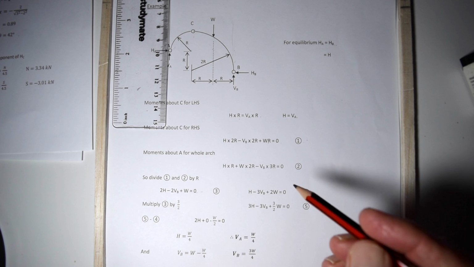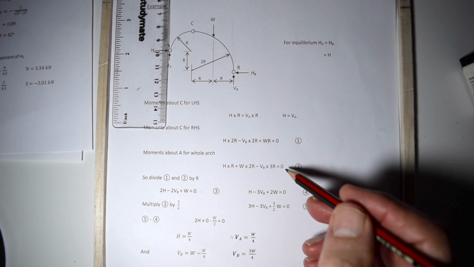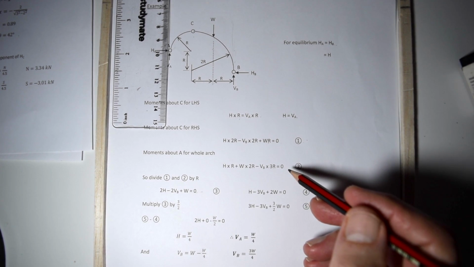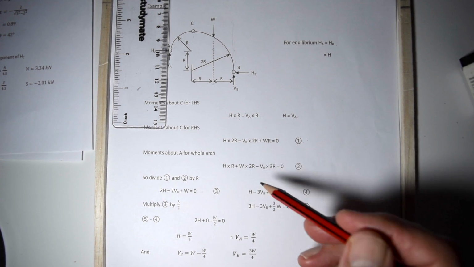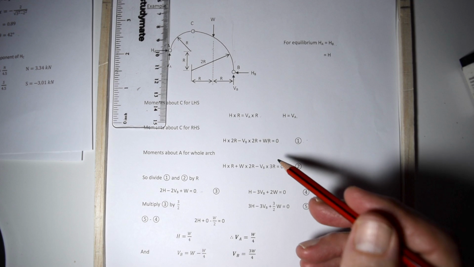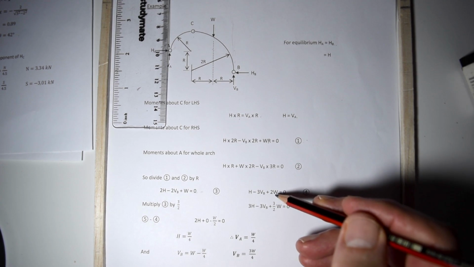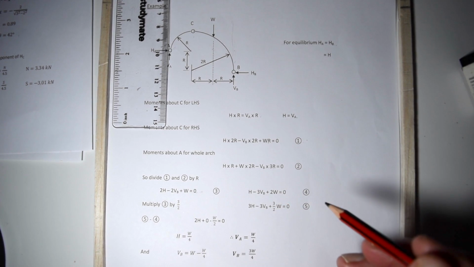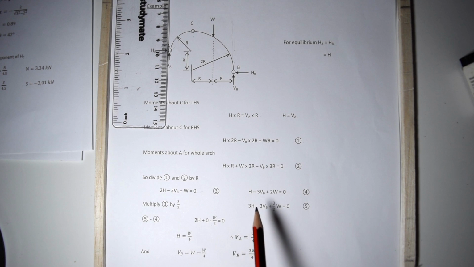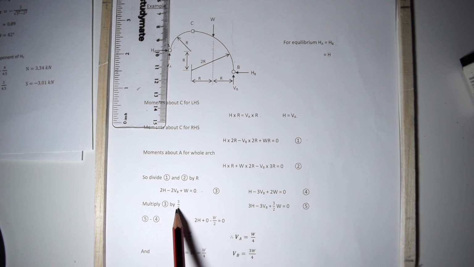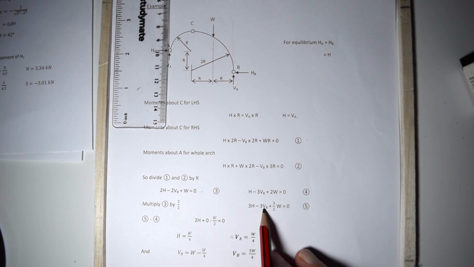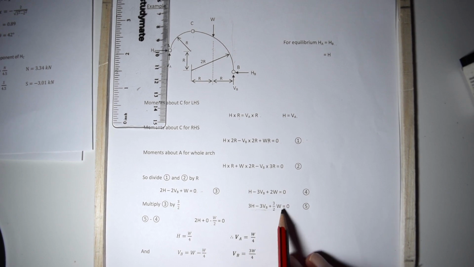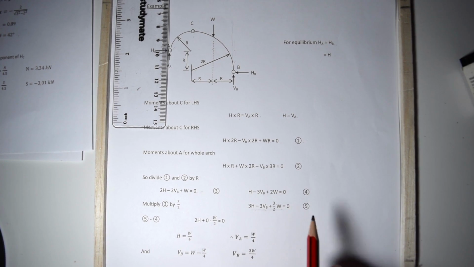And equation 4 is this one transformed. We've divided through by R and got rid of it, and we're left with H minus 3VB plus 2W equals 0. And if we multiply our new equation 3 by 3 over 2, we turn it into this format there. We call that equation 5.